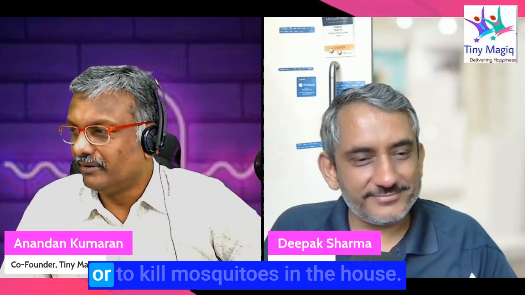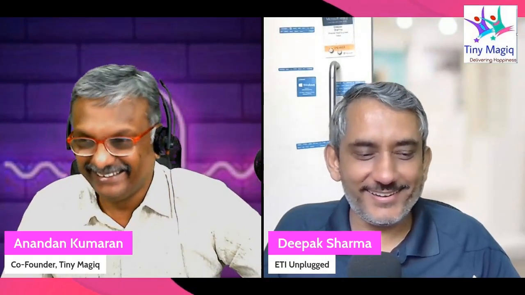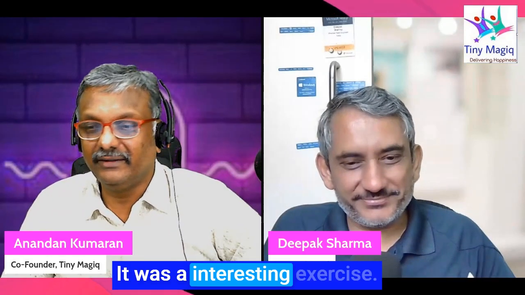Deploy a miniature version of Iron Dome to kill mosquitoes in the house. Track and shoot mosquitoes. Interesting. Okay, so let's see. It was an interesting exercise.